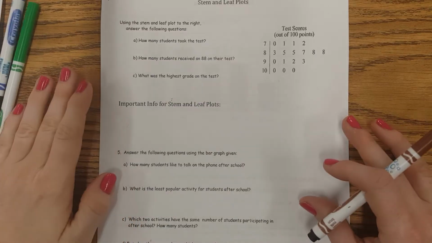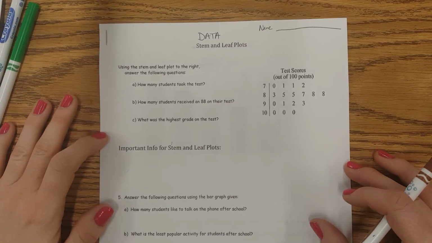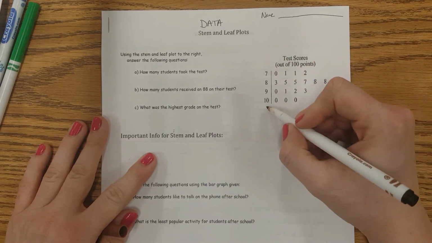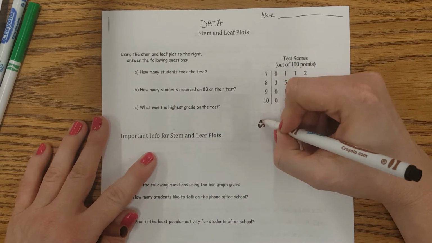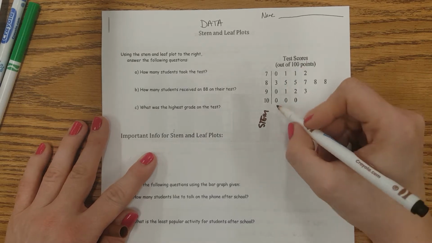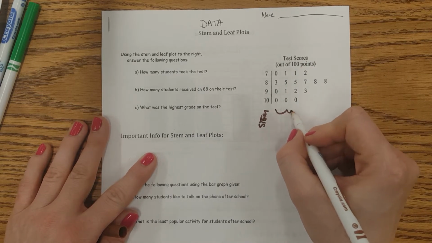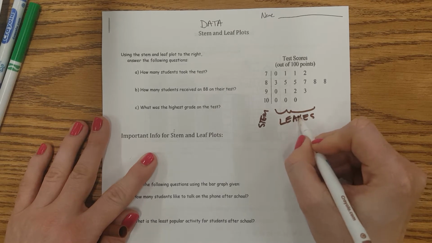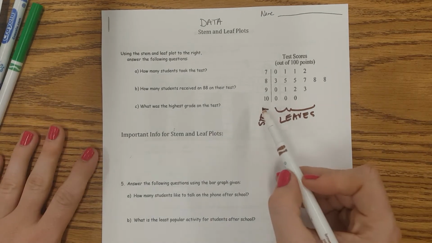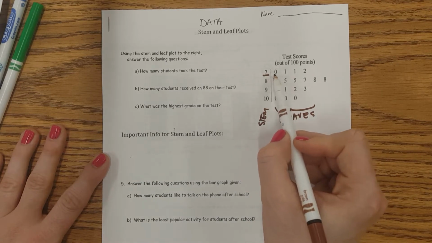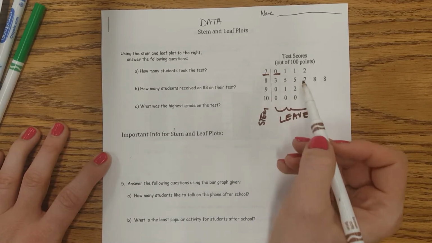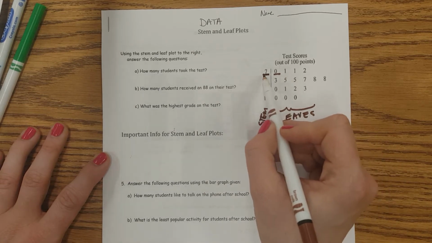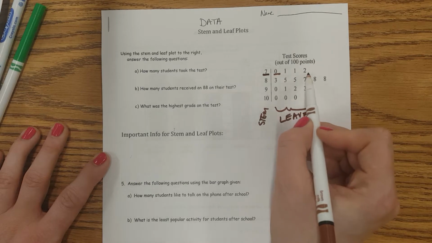All right, we're gonna go over the first part of your data packet. The first thing is talking about stem and leaf plots. So this right here is the stem, and then these right here are the leaves. So basically, you just take the stem and you stick each leaf onto the stem. So like the first score would be a 70, the second score would be a 71, 71 again, and 72.